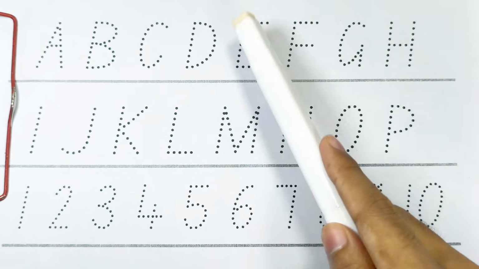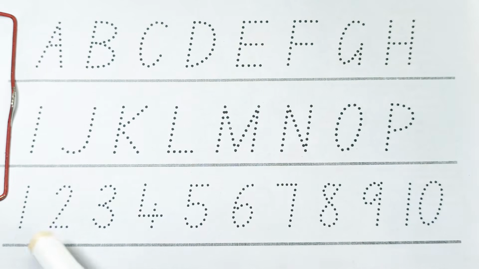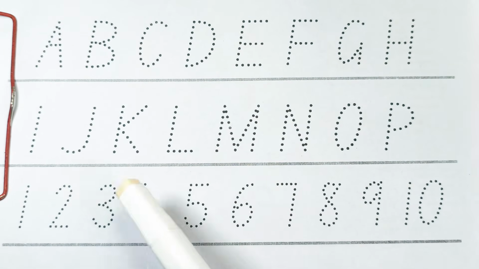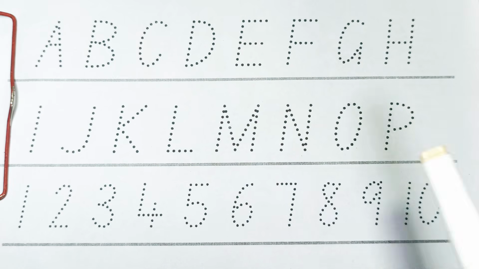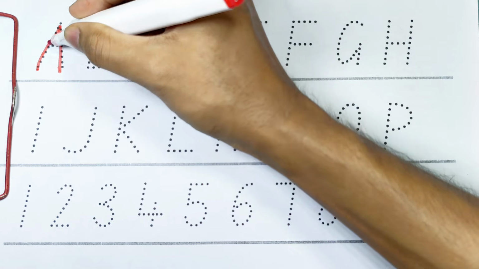A, B, C, D, E, F, G, H, I, J, K, L, M, N, O, P. Numbers 1 to 10. 1, 2, 3, 4, 5, 6, 7, 8, 9, and the last one is 10. Now start writing alphabets and numbers. First we're using the color of uranium, and now we're writing the alphabet of A.